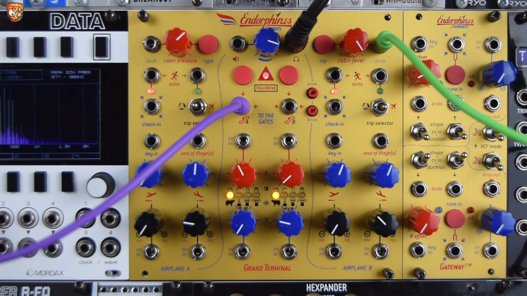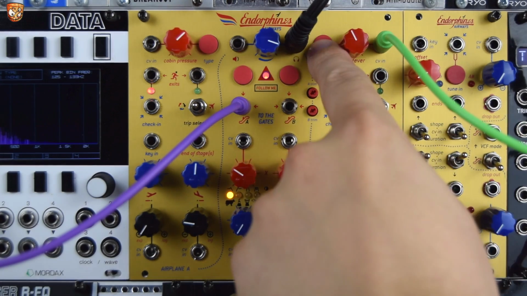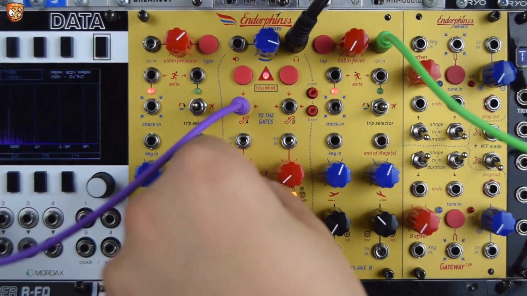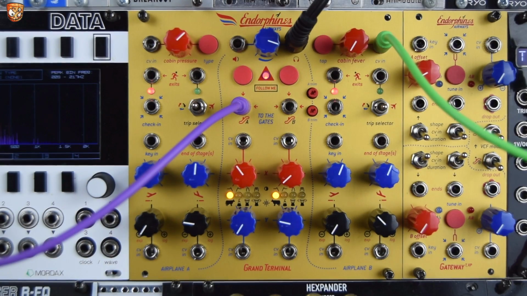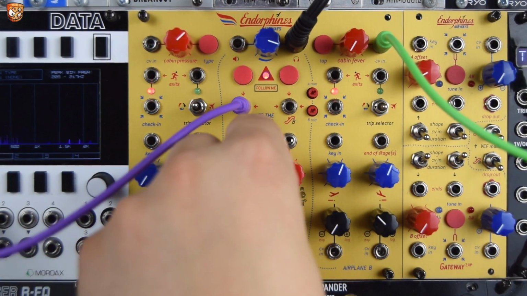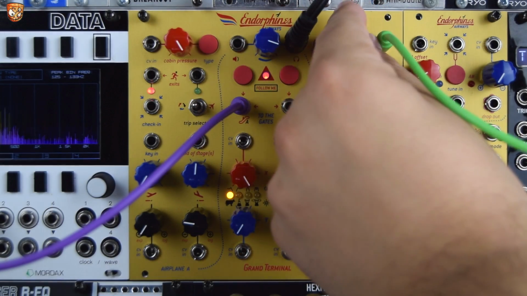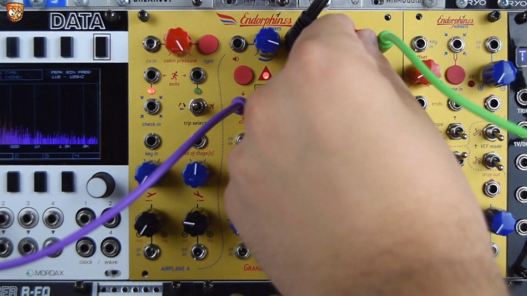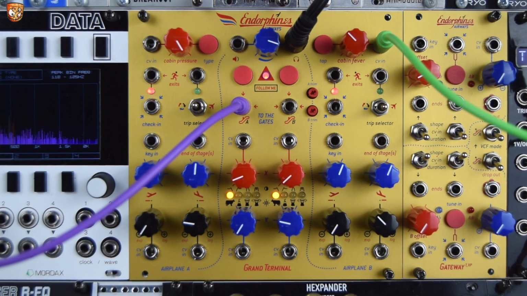The secondary function again is the ability to change the clock division. But you're playing around with the speed and the clock in this mode. It's got that great warm wobbly tape thing going on.